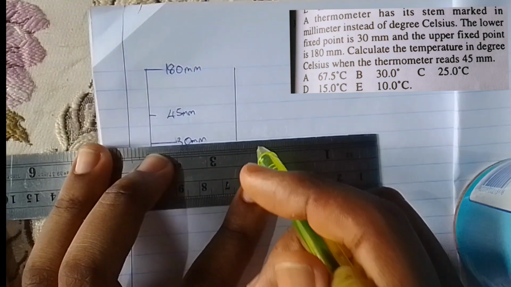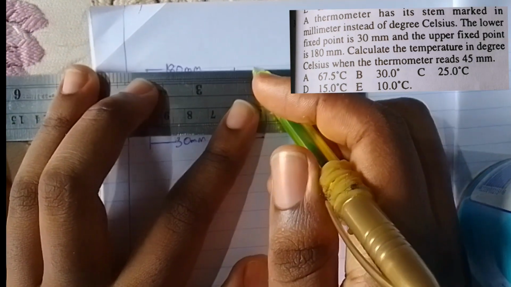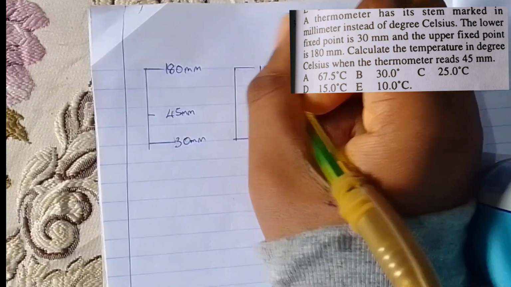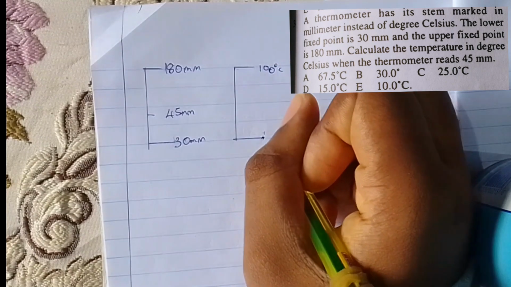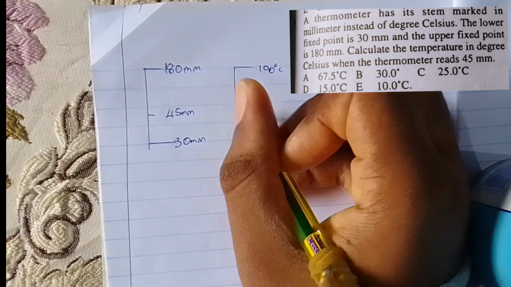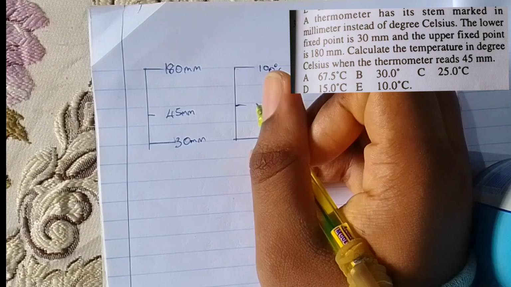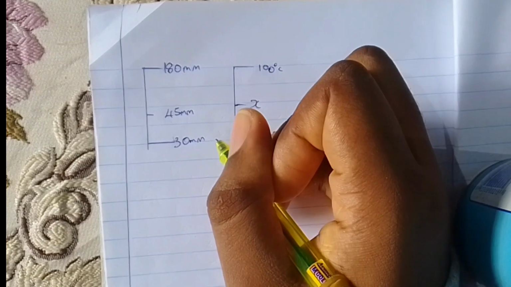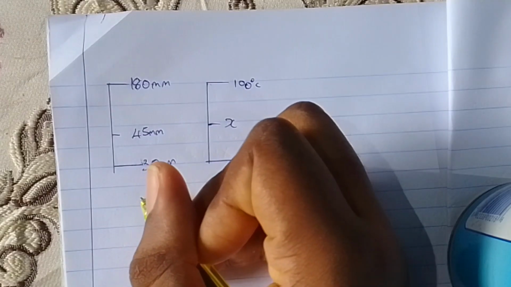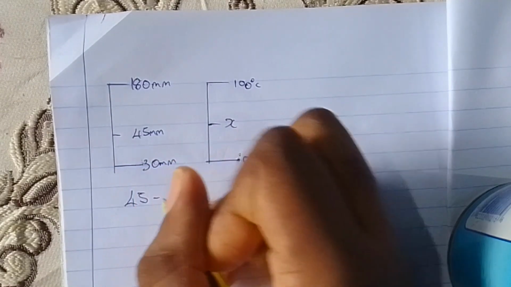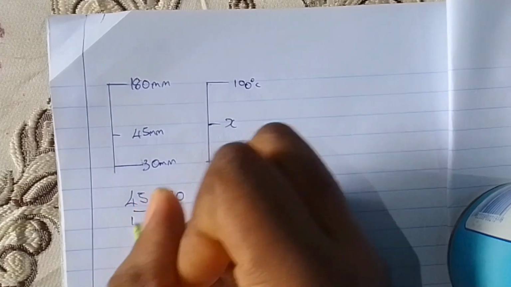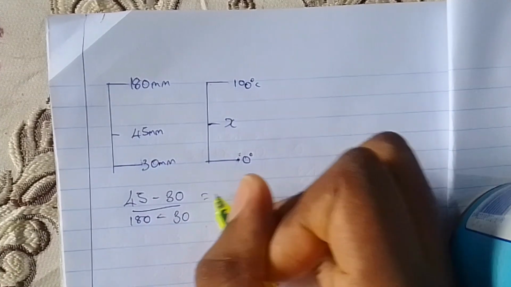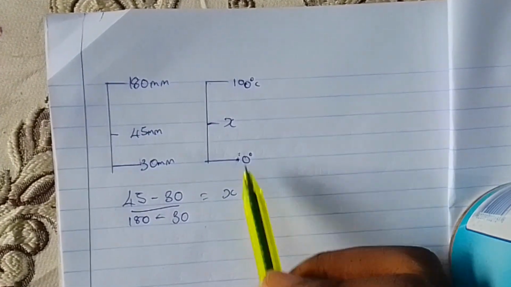So we're going to draw the Celsius scale, which you should learn off head. Its upper fixed point is 100 degrees Celsius and lower fixed point is 0 degrees Celsius, and its temperature on this scale is unknown. So what you want to use now is the formula spoken about before. So we are going to do 45, which is temperature minus lower fixed point all over upper fixed point minus the lower fixed point, which is equated to the same temperature minus lower fixed point.